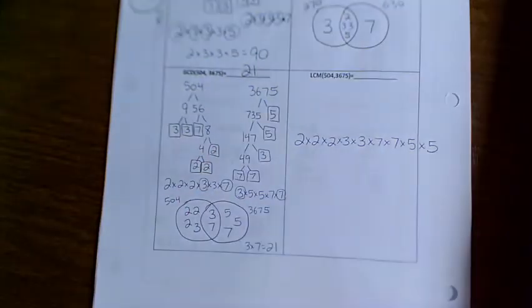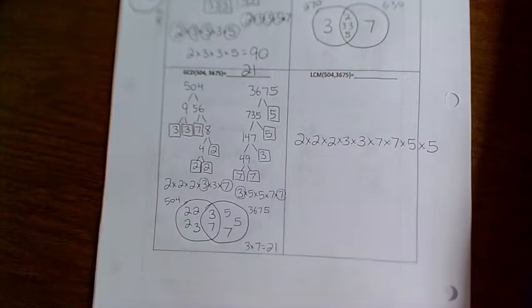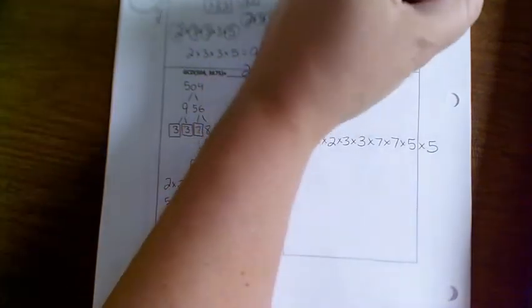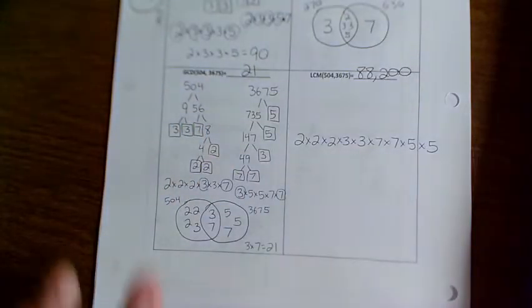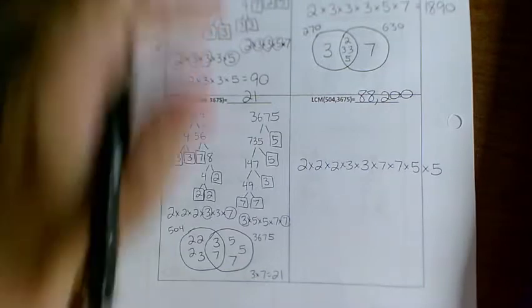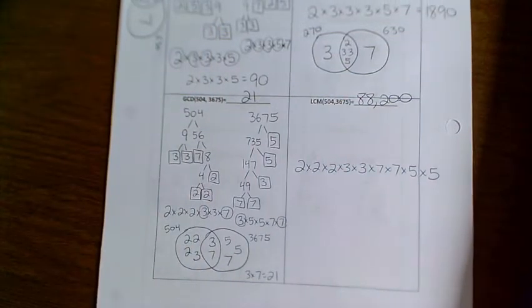Okay, so you don't necessarily have to write them in order, but it's all of the factors from the Venn diagram, so much easier than trying to look at the quantities. So 2 times 2 times 2 times 3 times 3 times 7 times 7 times 5 times 5 is 88,200. Okay, so we definitely would not want to make a list. It would be much easier to use our Venn diagram.